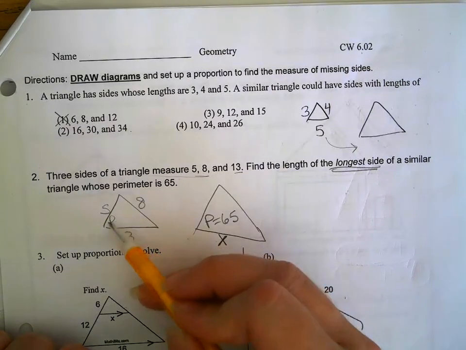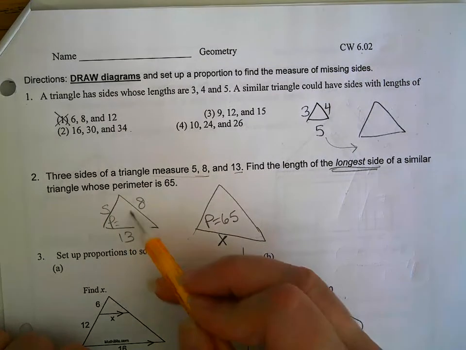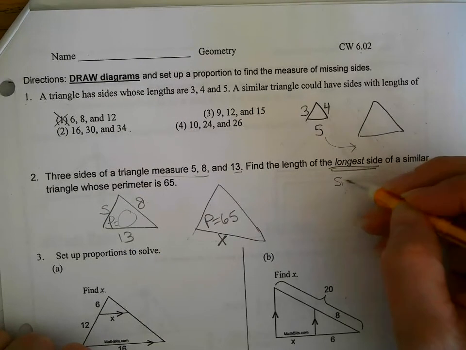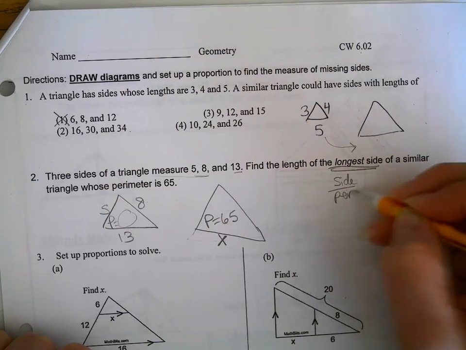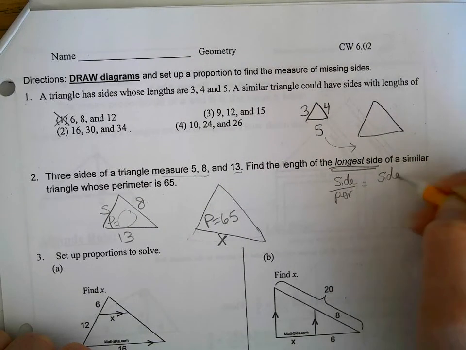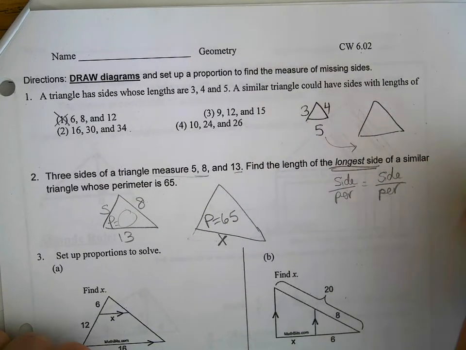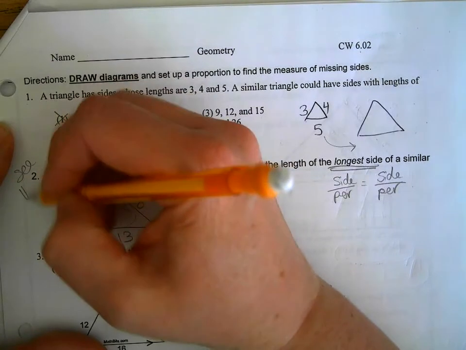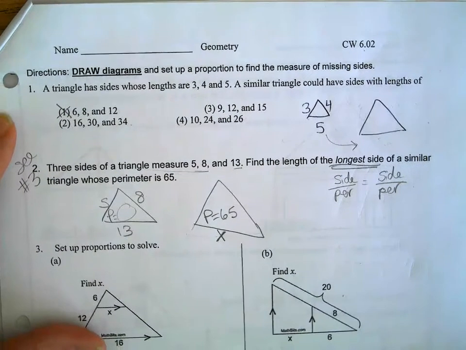Well, we can find the perimeter here by adding up these 3 measures. And you're going to have a side to its perimeter equals a side to its perimeter. So I'd like you to see number 3 from the notes if you need help with number 2.